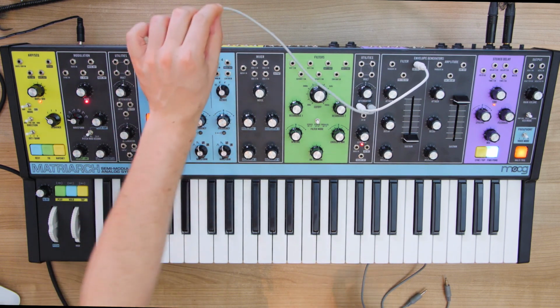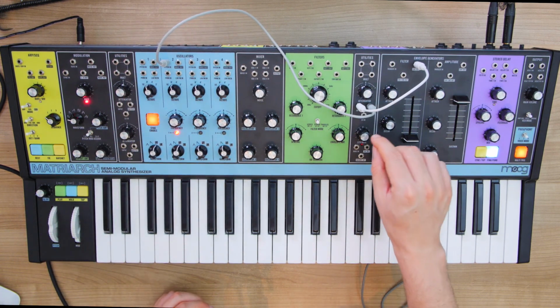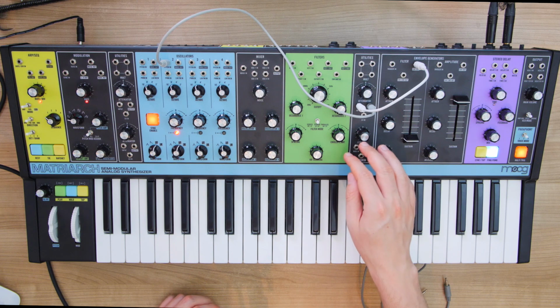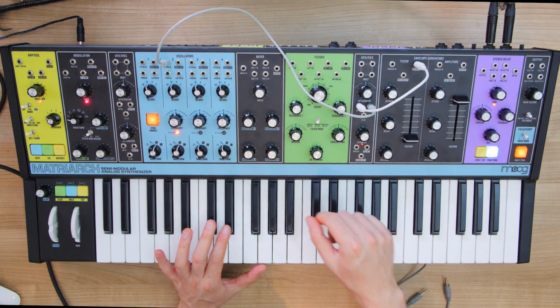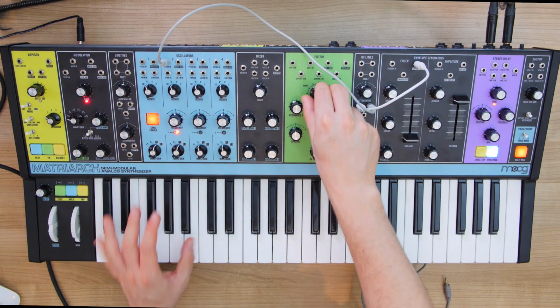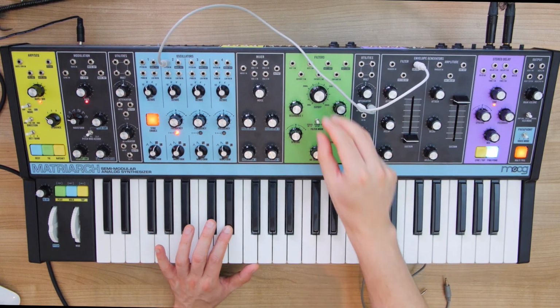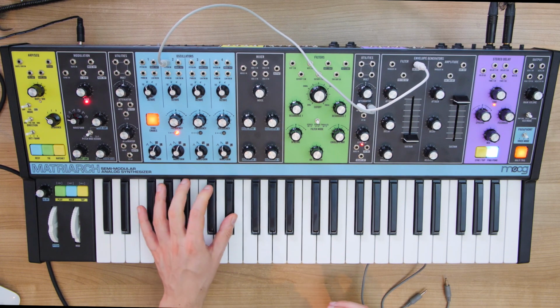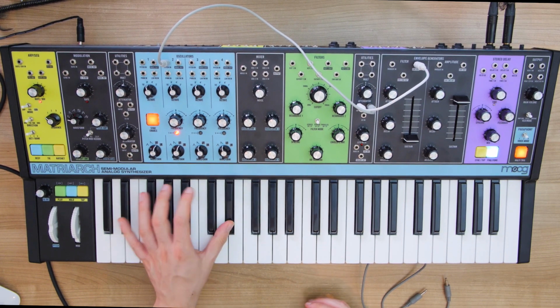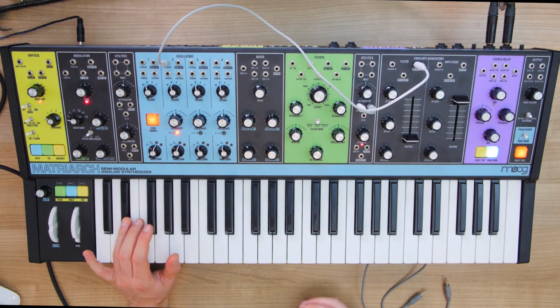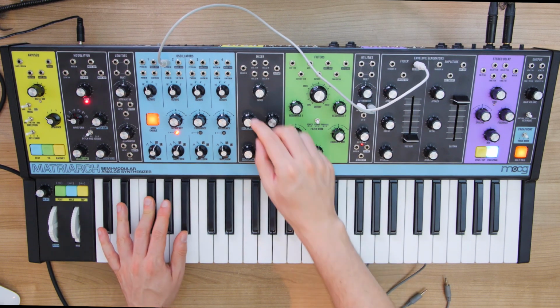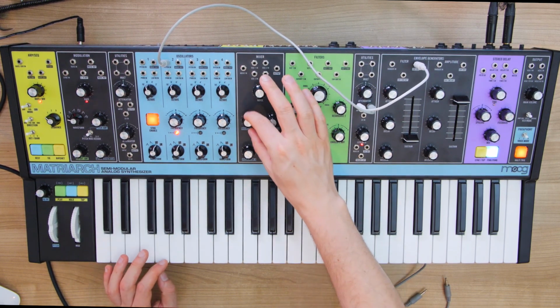And in this case, we're not using the filter envelope for the filter, it's just for the pitch. We could dial back the cutoff. And then increase the oscillator volume.